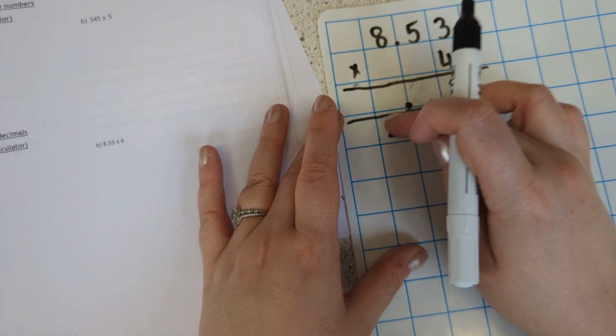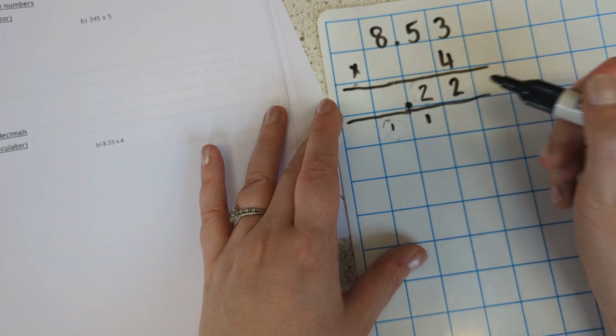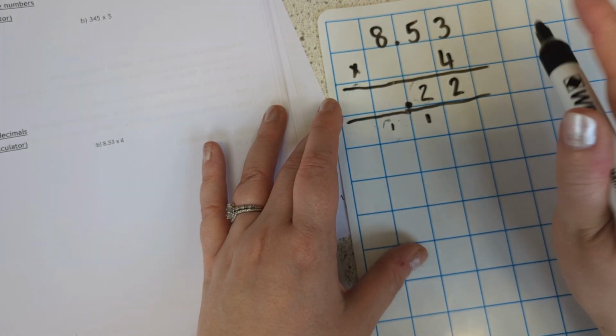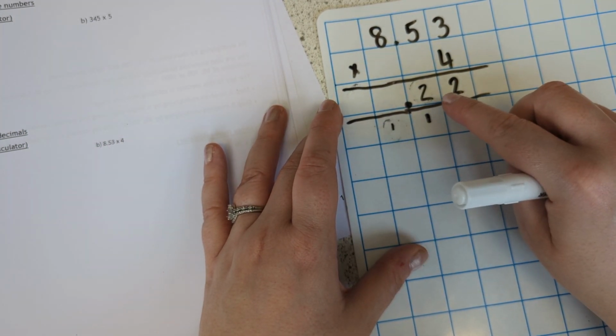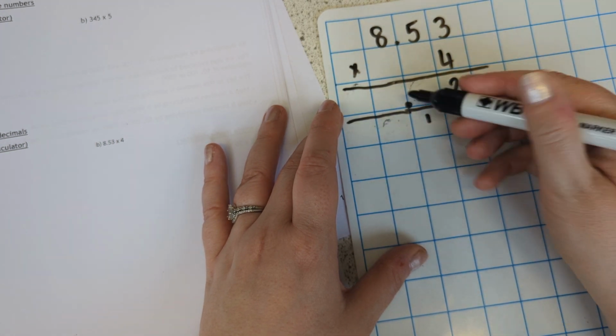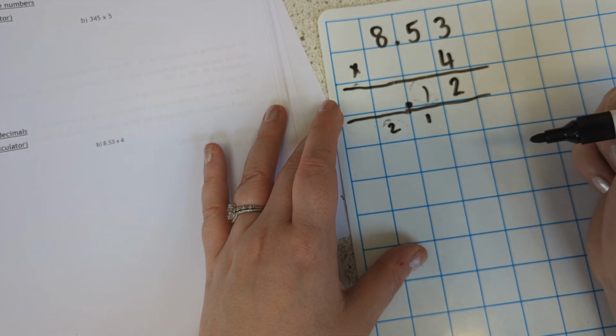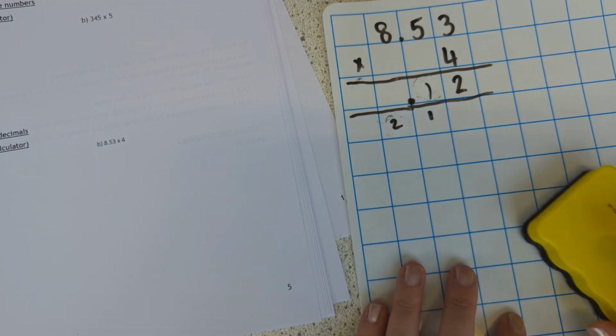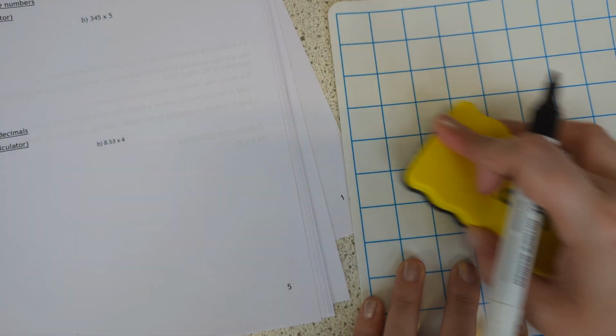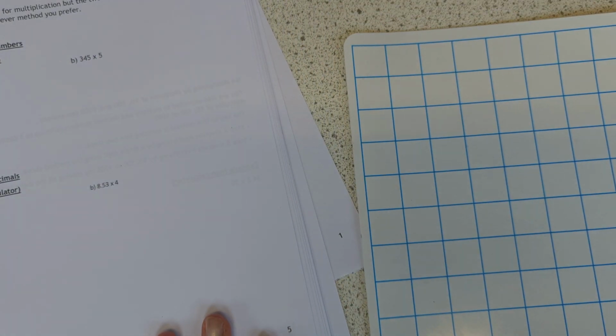It's so easy just in the heat of the moment, especially if you're in an assessment or something like that, just to put them the wrong way around. But that reads 12, not 21. So just make sure that they are the right way around, okay? That's it really for multiplying with decimals and whole numbers.